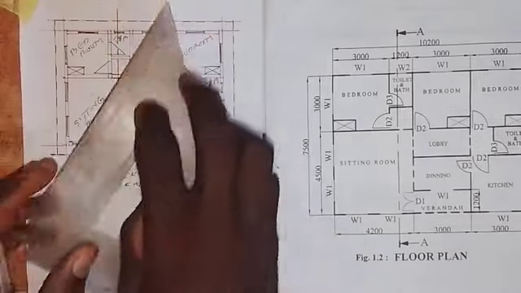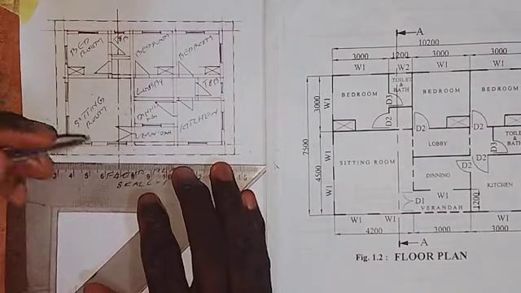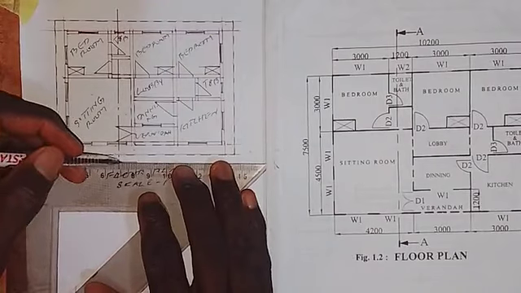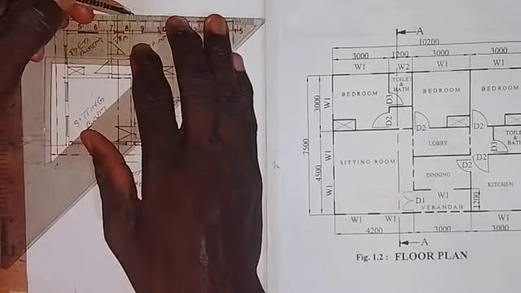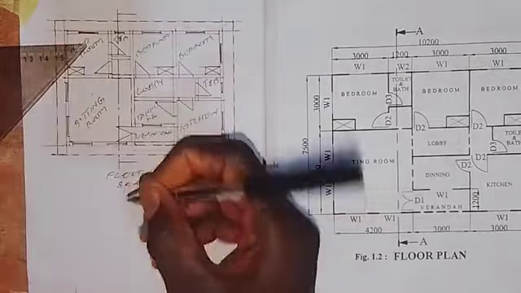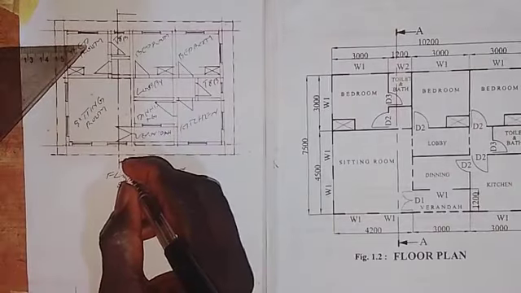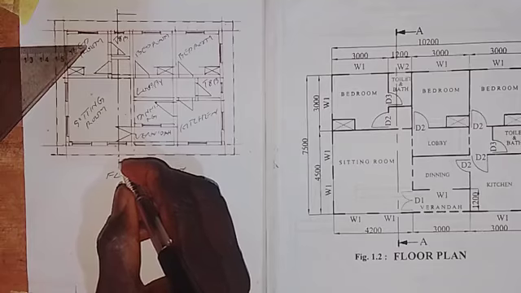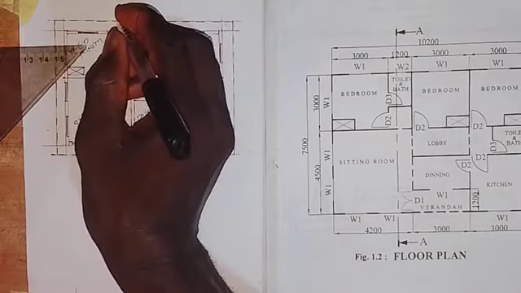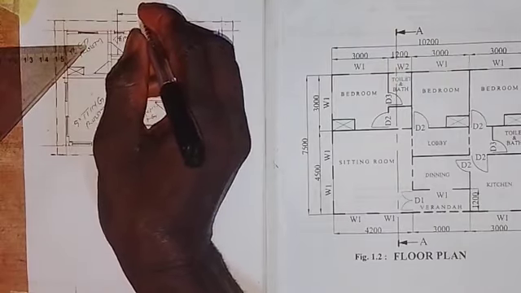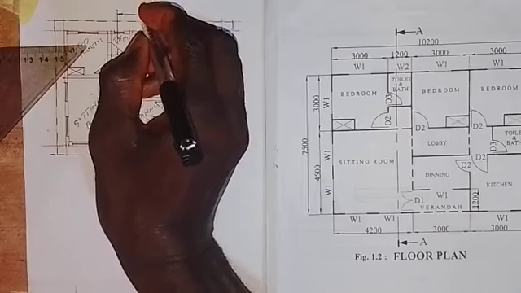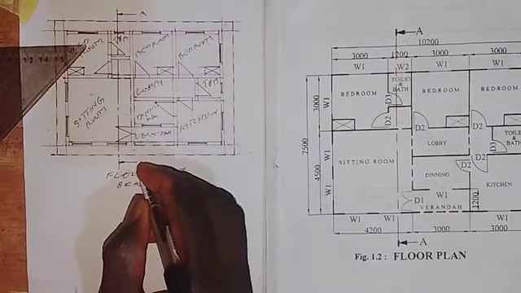All right, so this is the cutting plane, and the arrow goes in this direction. Okay, so this is cutting plane AA.